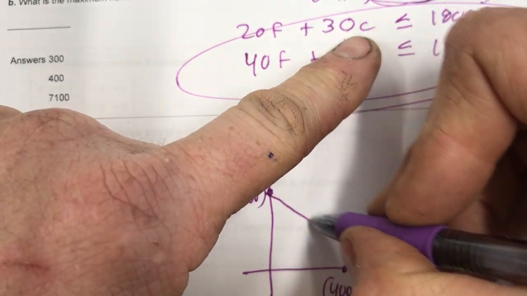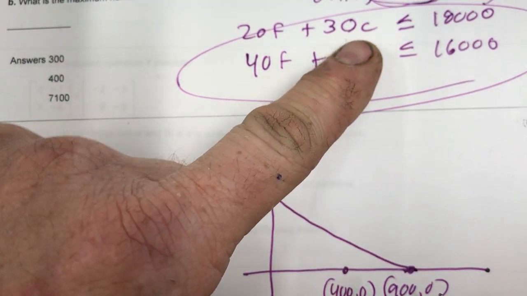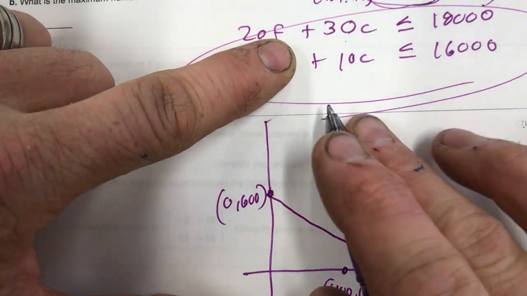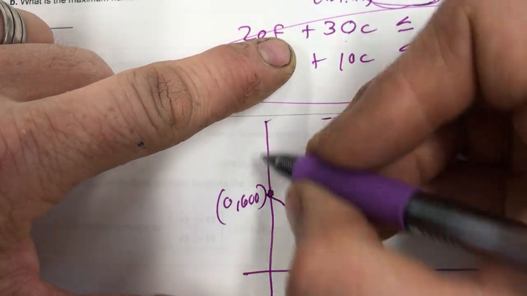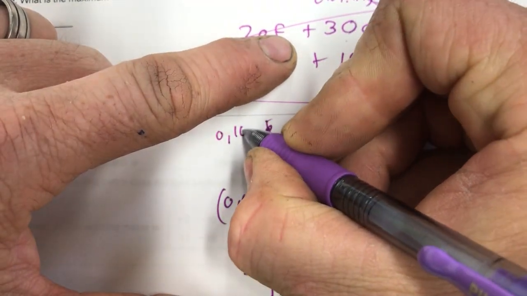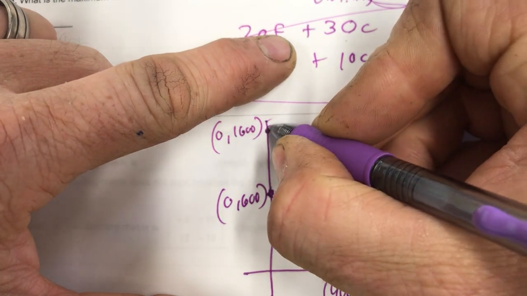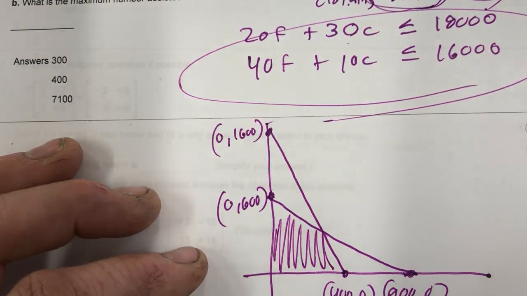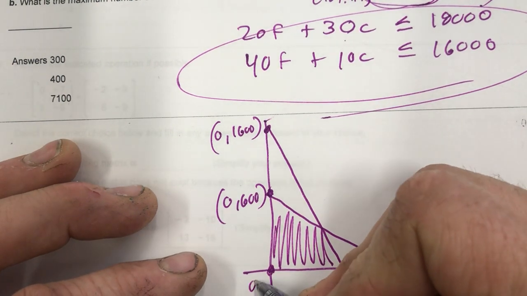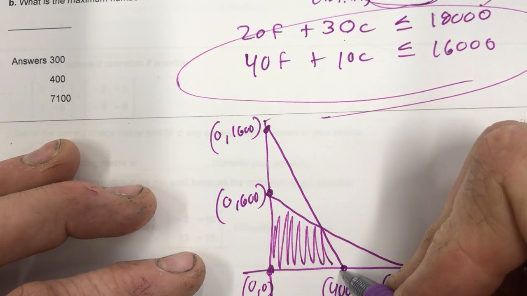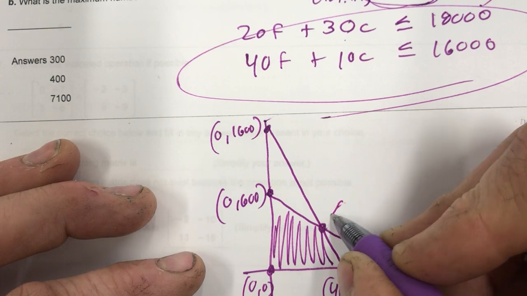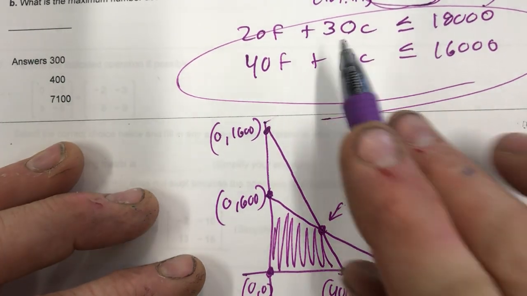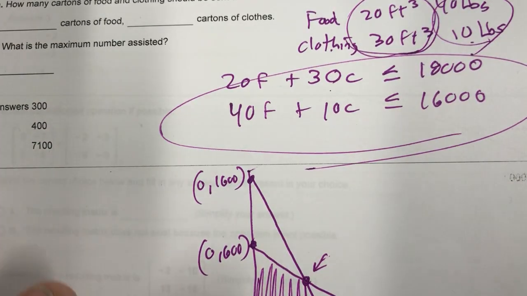Oh, I didn't connect these two. And then if I let F be 0 here, 10C would equal 16,000, which means C would be 1,600. So that's right here. And these two, so here's my constraint region right there. I know this corner point (0, 0). But this one here I don't know, and I've got to find it. Which means I need to solve this system of equations right here.